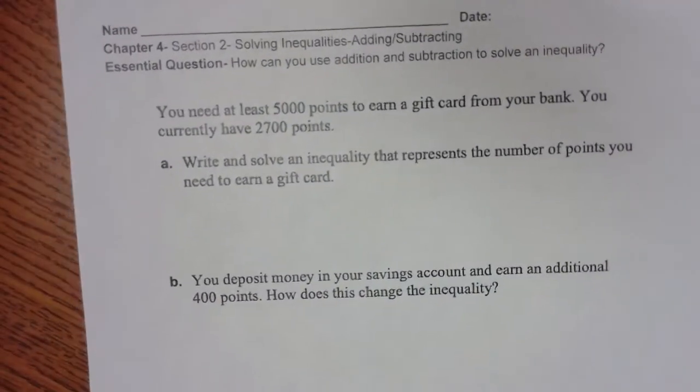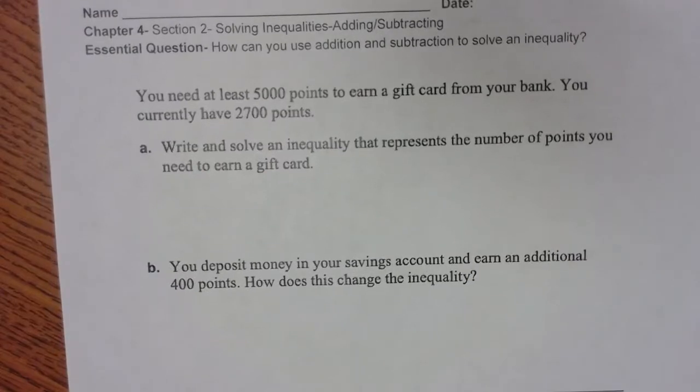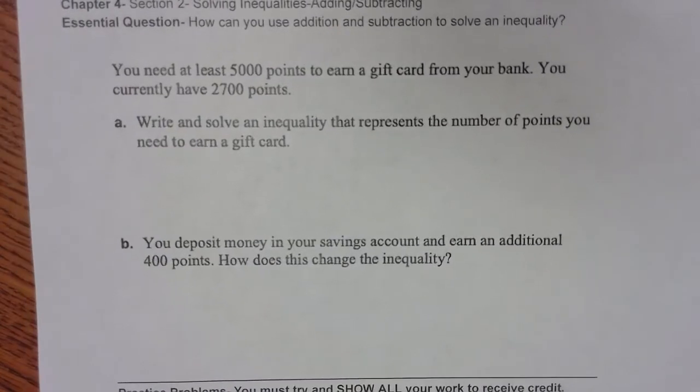Okay, let's turn to the back. So we have a word problem now. It says you need at least 5,000 points to earn a gift card from your bank. You currently have 2,700 points. Write and solve an inequality that represents the number of points you need to earn a gift card.